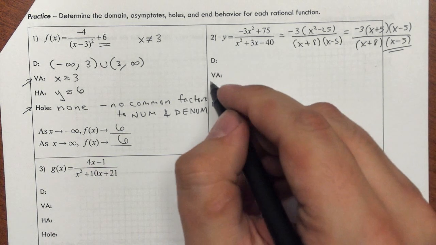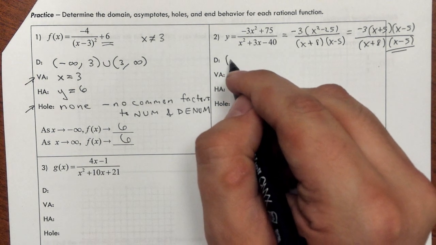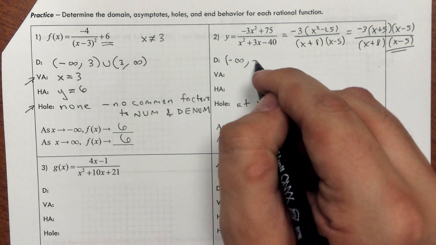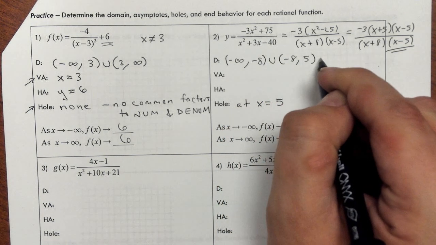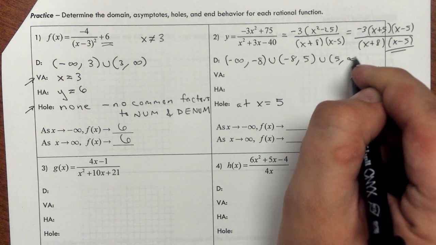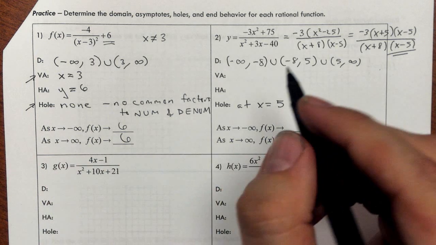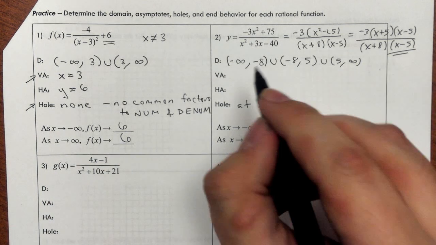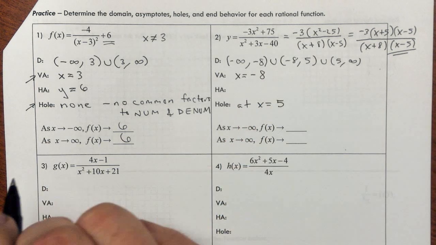My domain will be all the real numbers except for negative 8 and positive 5. I will focus on writing this in interval notation. Everything but negative 8 and 5, so I skip over those. Vertical asymptote. Well, x equals 5 is a hole. The vertical asymptote is x equals negative 8.